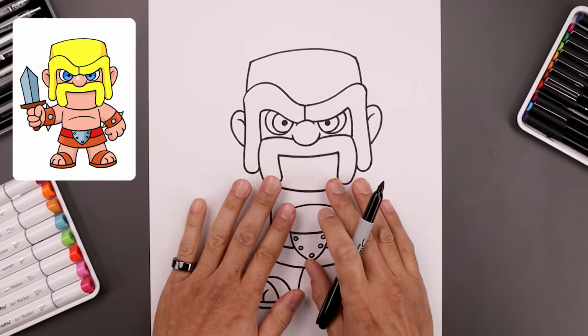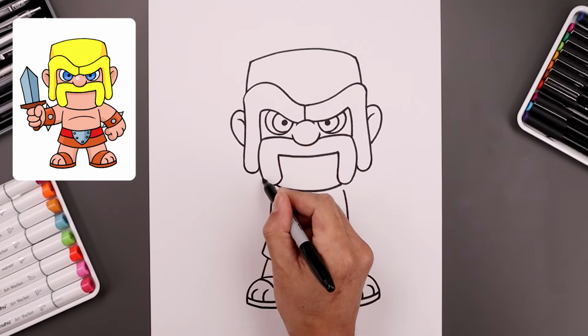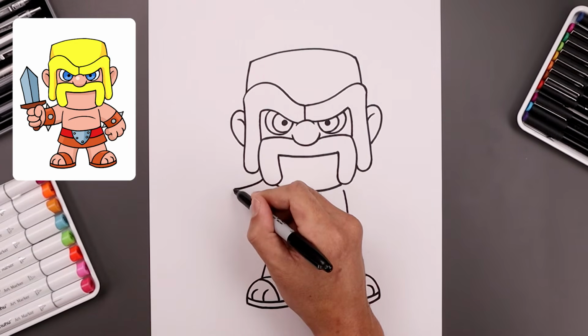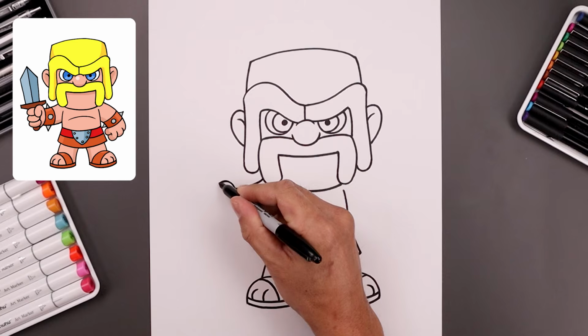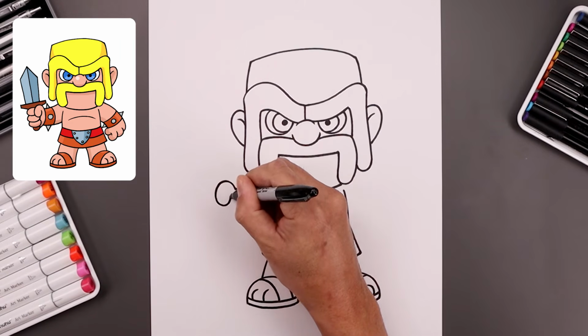Now we're going to go back up to the top and draw on the arms. Let's start with the arm on the left holding the sword. We're going to start from the bottom of the mustache, curve the arm coming down and then out towards the wrist. And then from the wrist, we're going to wrap the thumb going around the handle, going down toward the bottom, round out the thumb, and then bend that back up.